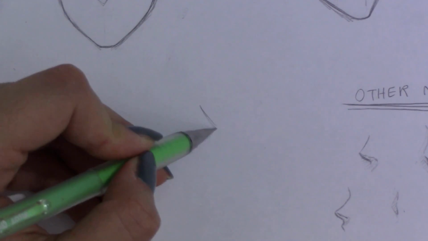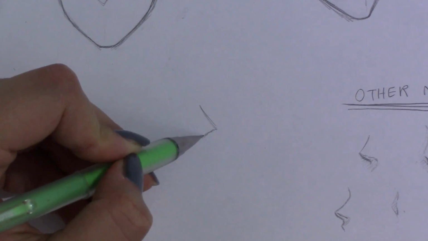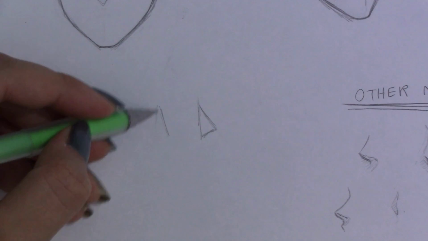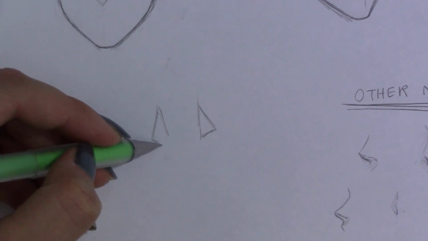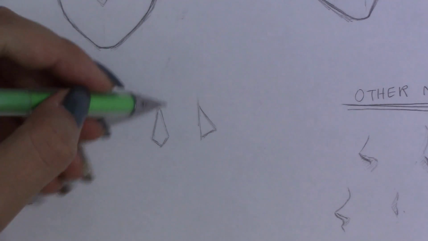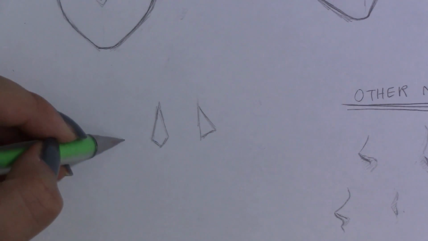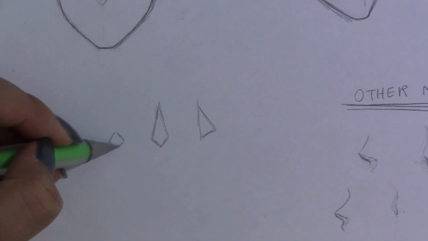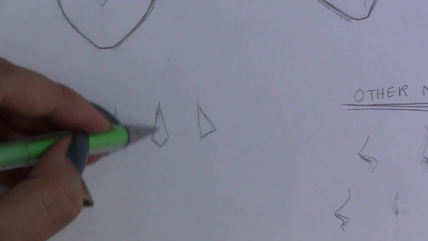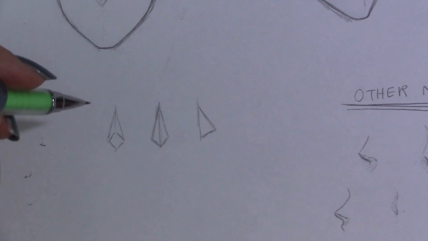Alright, so first I'm going to draw kind of a half triangle. This was what I would use for profile view, and for front view it's almost like a pyramid, but a weird shaped one, a long shaped one. So this is my triangle theory thing that I do sometimes when I draw noses, and then that one is kind of like a facing up nose.